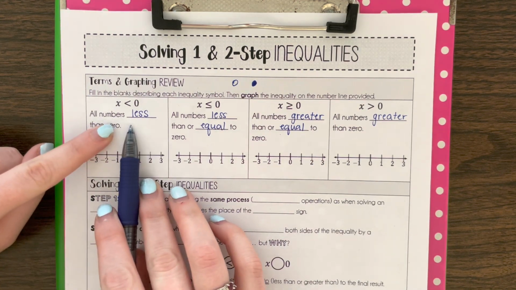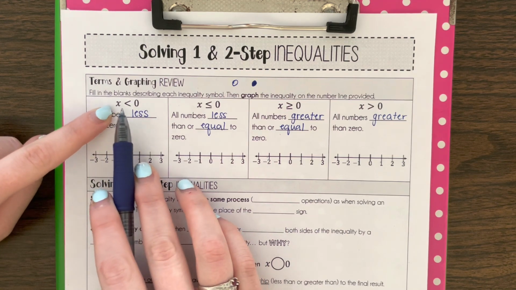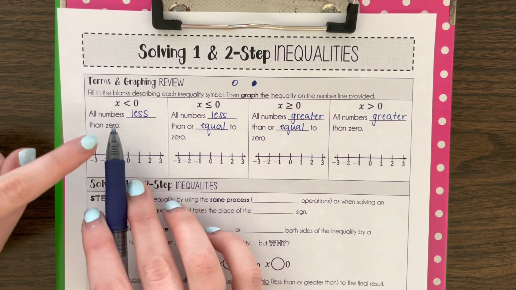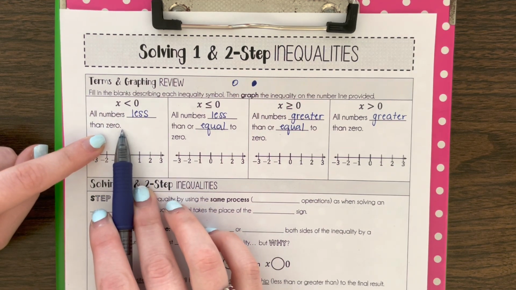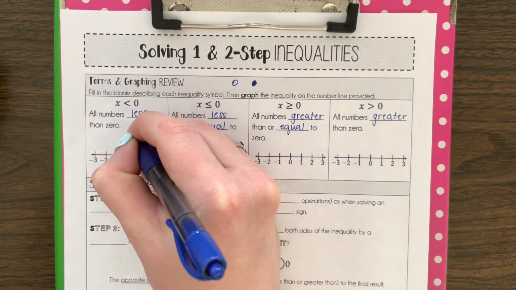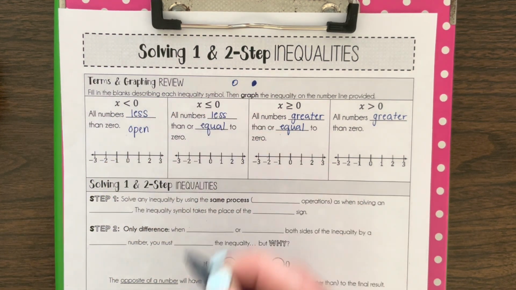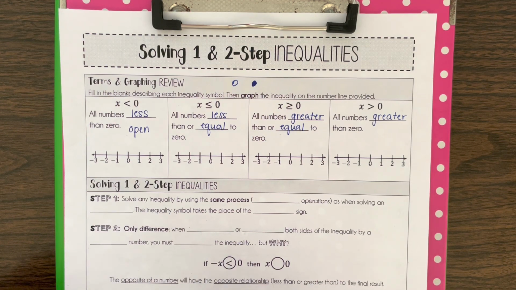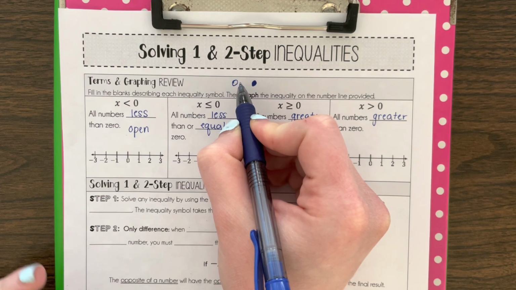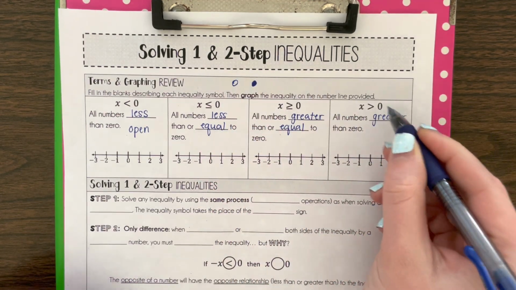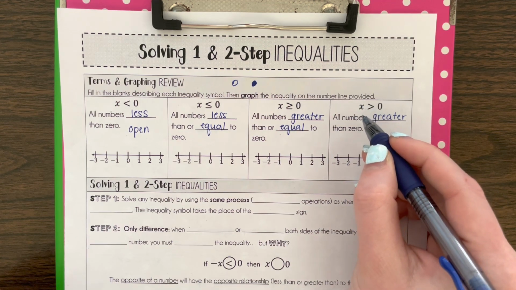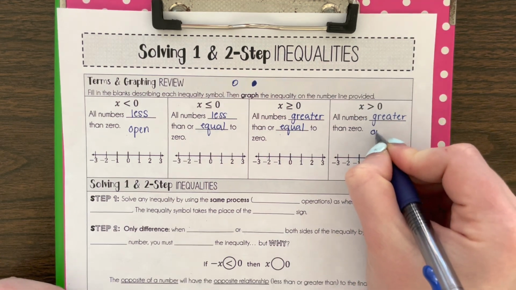If we look at this first one, can x actually equal 0? No, because it has to be less than 0. It cannot equal 0. So whenever we have strictly just a less than, it's going to be open. It's going to have an open circle. So what that means is it's going to be open. It kind of looks like an O. We don't fill it in. So that means if we have all numbers greater than 0, x cannot actually equal 0, so this one is also open.